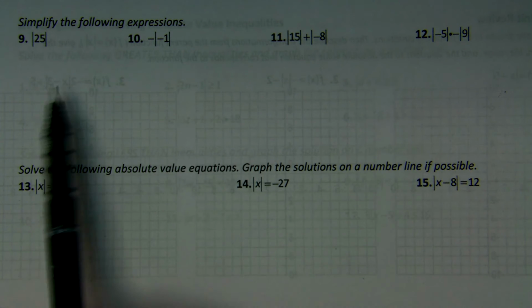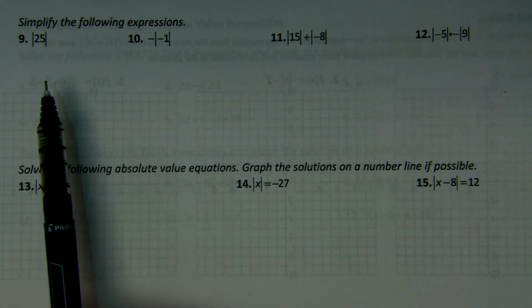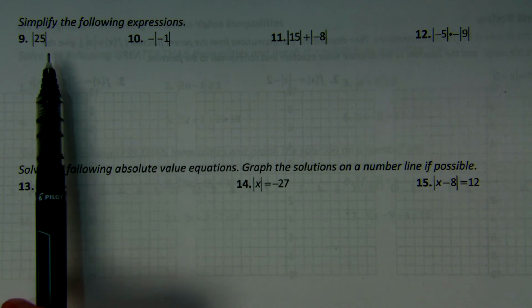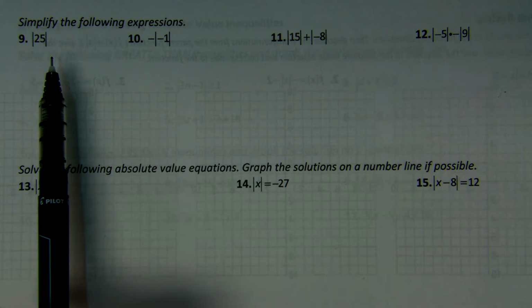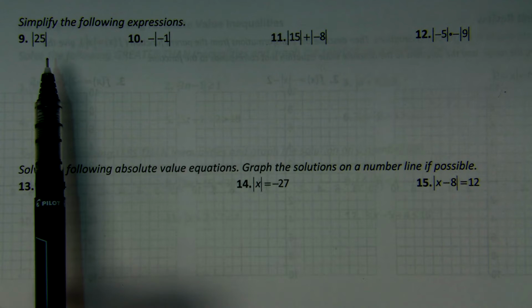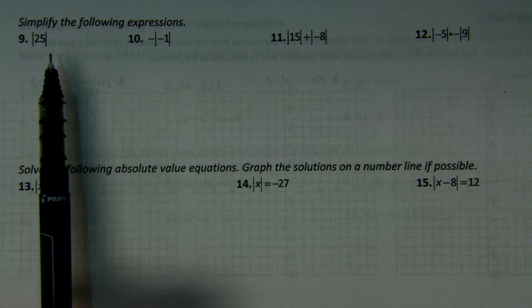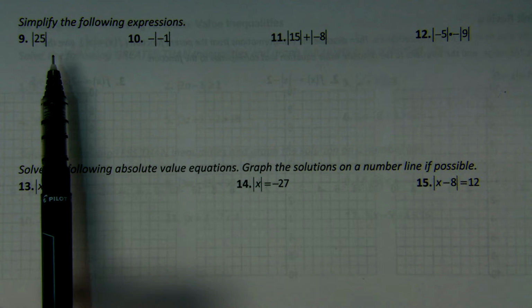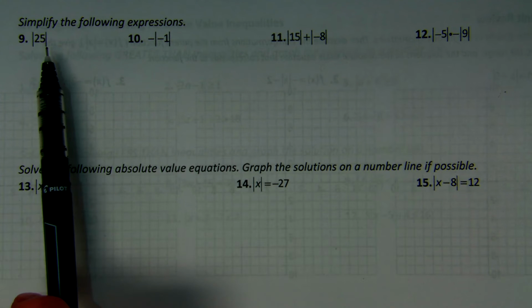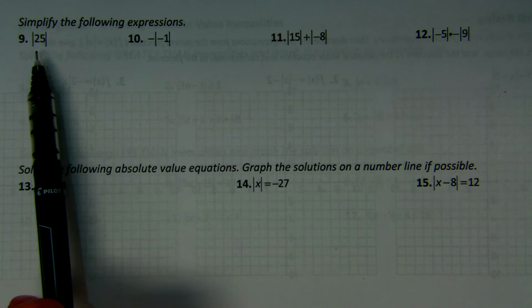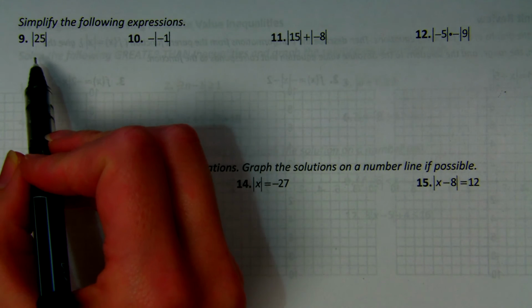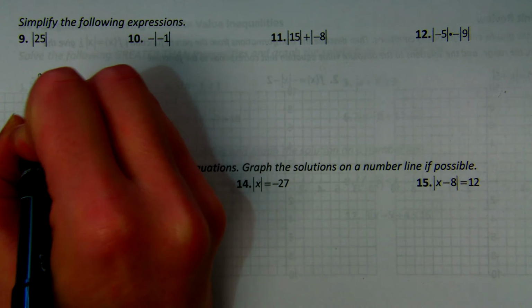All right, so this is page 2 where we're solving equations. The first thing that we do is we're going to remind ourselves how to simplify absolute value expressions. Remember that absolute value expressions take the numbers inside the absolute value bar and make them positive. But absolute value only affects numbers that are inside the absolute value bars, not anything on the outside. So right here, absolute value of 25, it takes the number inside the absolute value bar and makes it positive. Here it's a 25, it's already positive, but the absolute value of 25 is just 25.